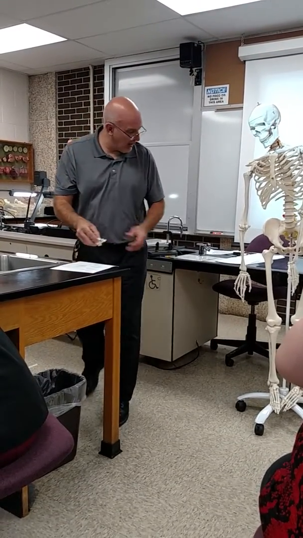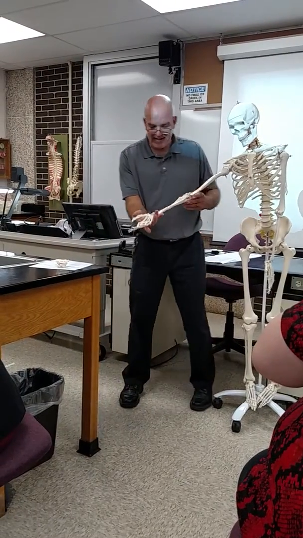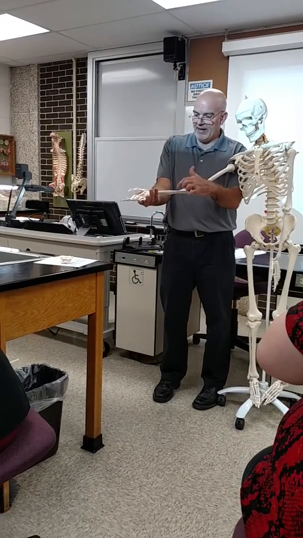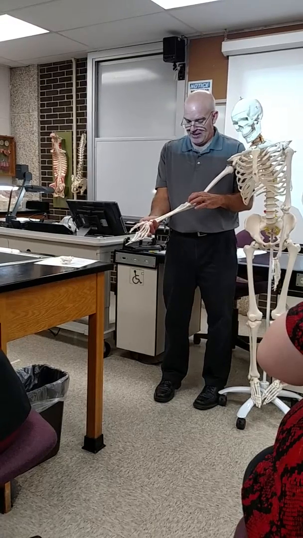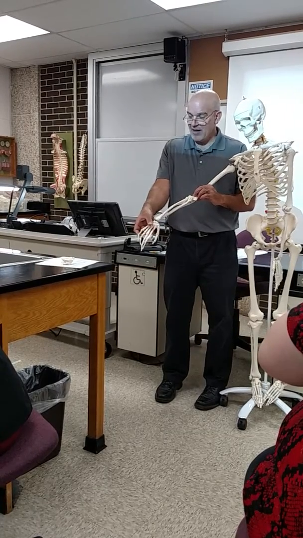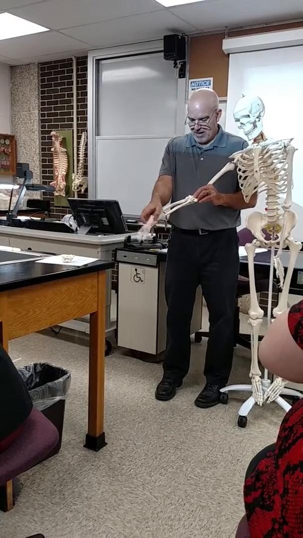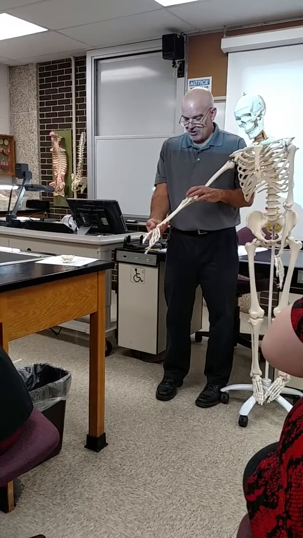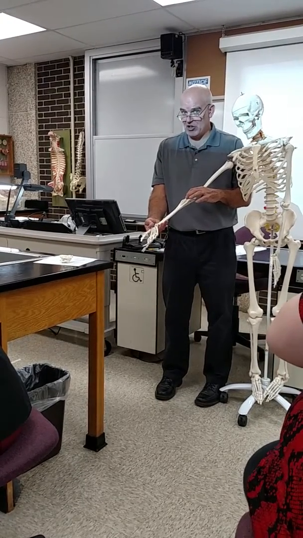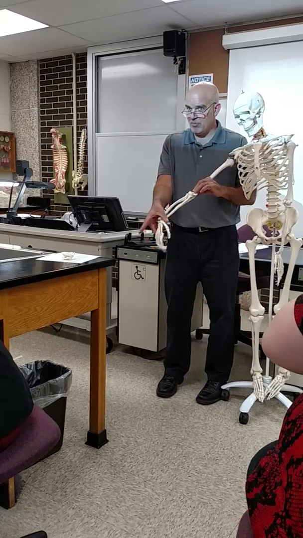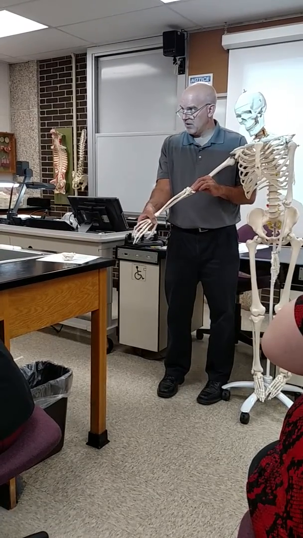The other pivot joint is when you pronate and supinate. Watch what the radius and ulna do proximally. Proximally, the radius just pivoted. This radial ulnar joint right here is a pivot joint. So those are 2 pivot joints. All right?